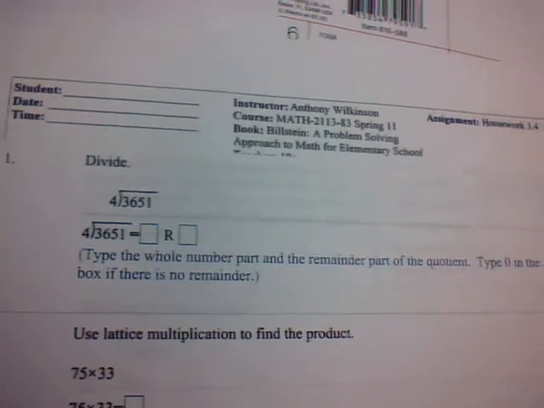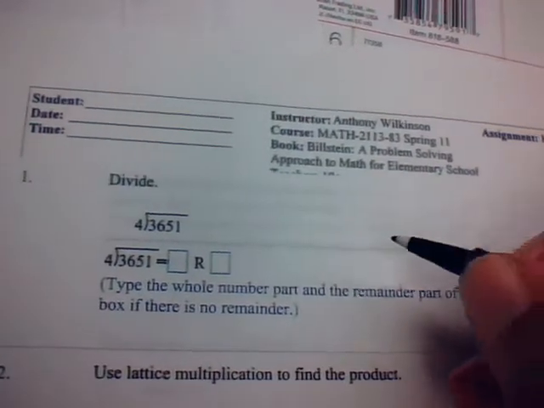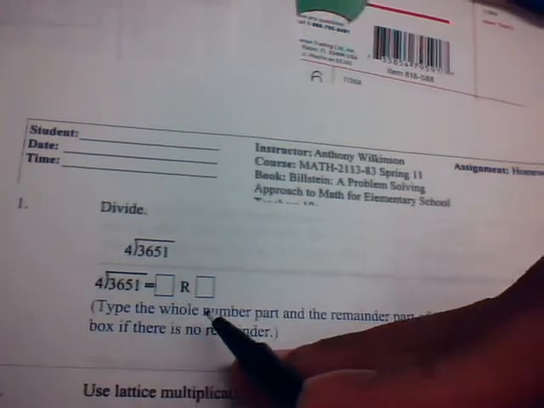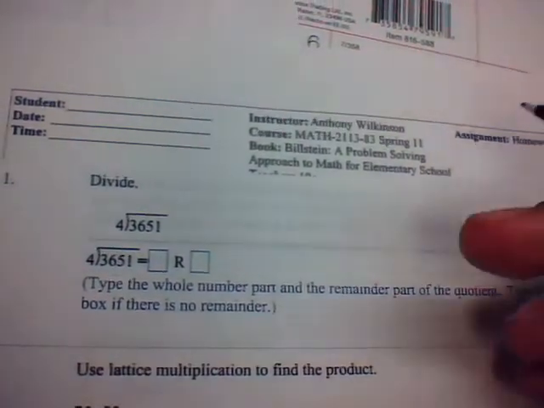Okay, we'll look at some of the homework problems that are in section 3.4. The first one is a division problem where you're to divide 4 into 3,651, and they want the whole number part and the remainder part. This we can use long division, and I'm going to use this blank space down here.